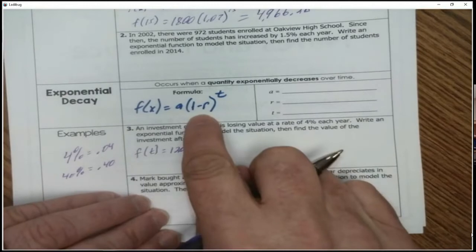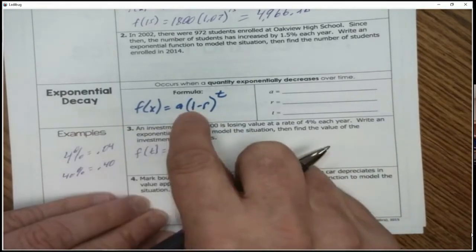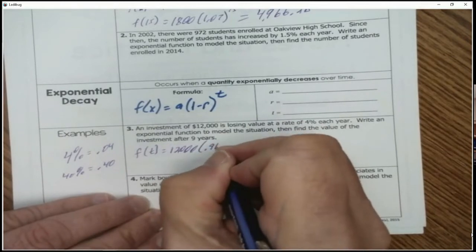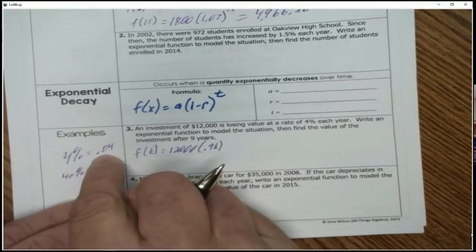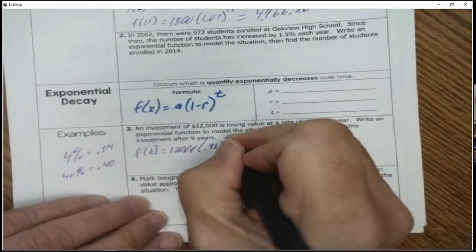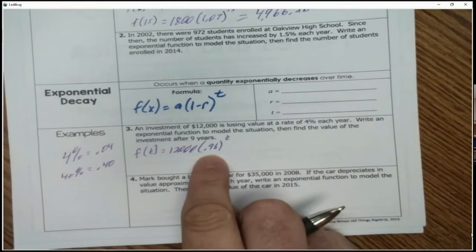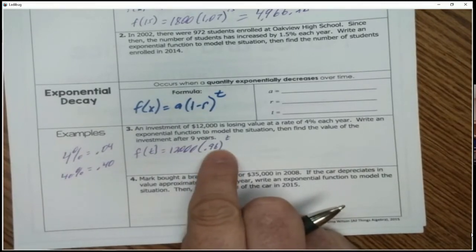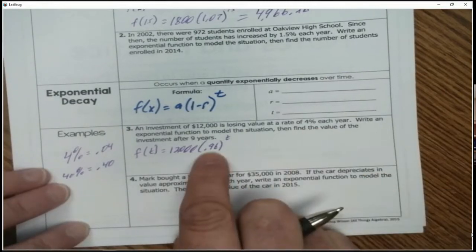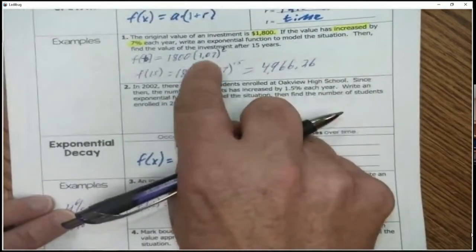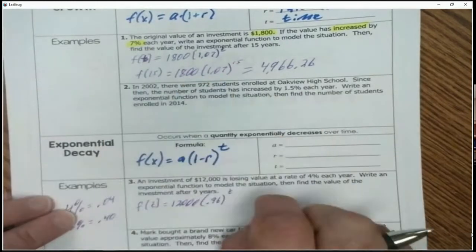So with exponential decay, it's 1 minus the rate. It's only 0.96 because that's 1 minus 0.04 is 0.96. And basically what this formula is saying is that after each period of time, you've got 0.96 of what you had before. You got 96% left of what you started with because it's losing 4% each year. So you still got 96% left. This one we've got 1.07. We have 107% because it's growing 7%.